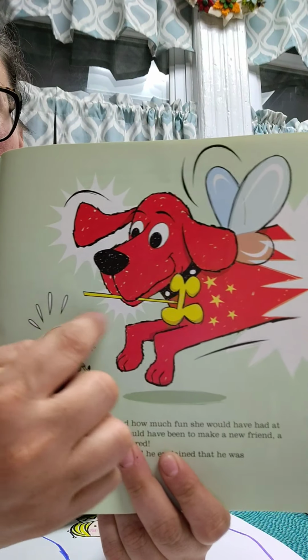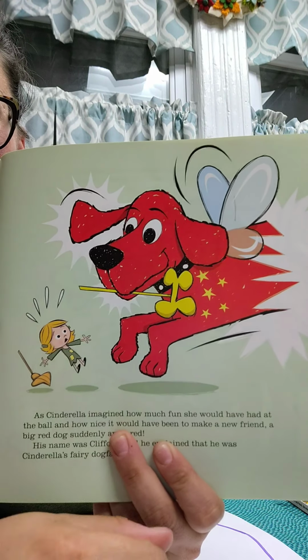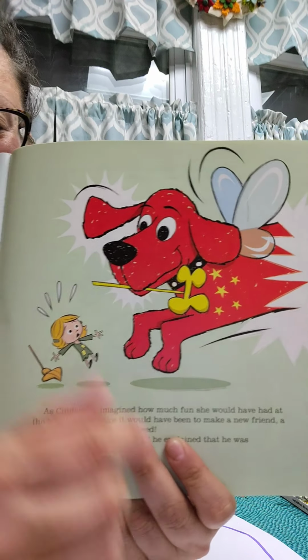So his wand has a bone instead of a star.